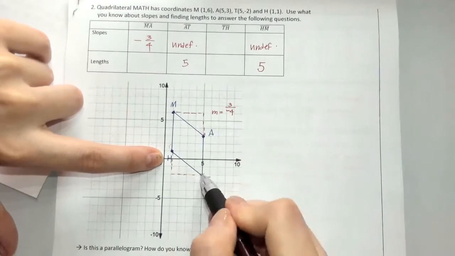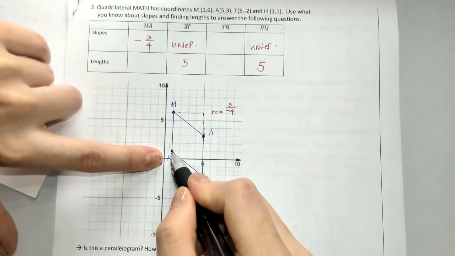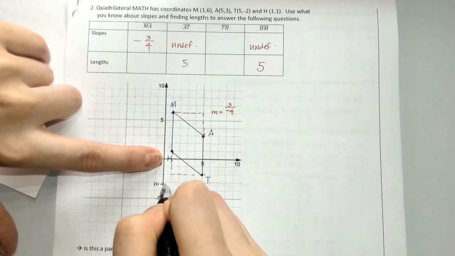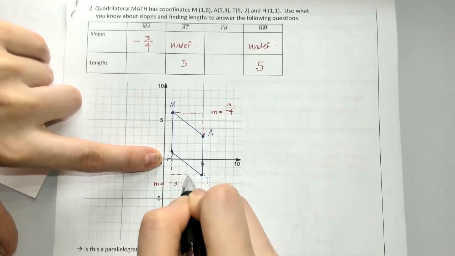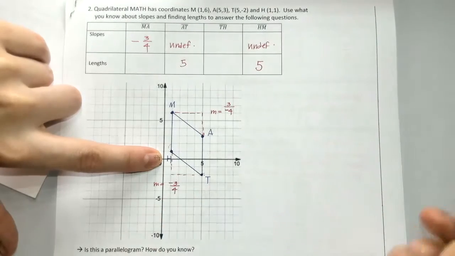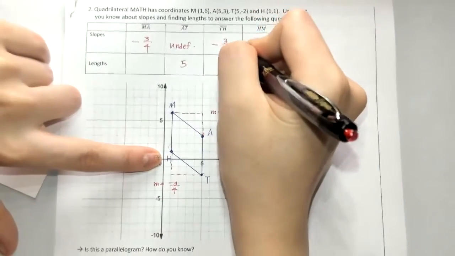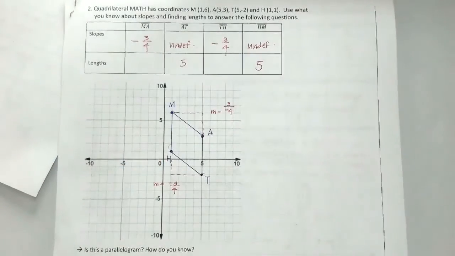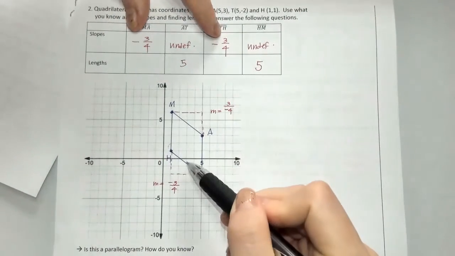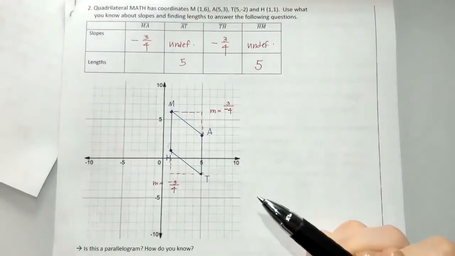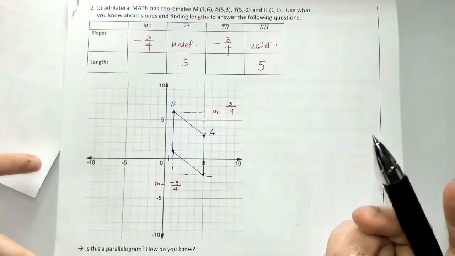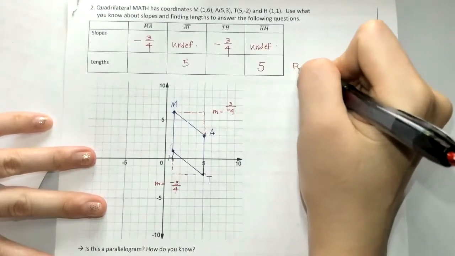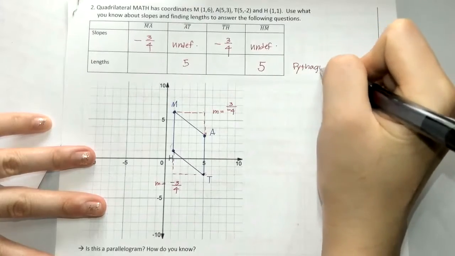And then TH or HT, whatever you call it, it looks like it's going to go down 3 and then 1, 2, 3, 4, right 4. So this is also -3/4. Now we know that these two opposite sides are parallel lines, right? To find side length, just like we did in the beginning, we're going to use the Pythagorean theorem.